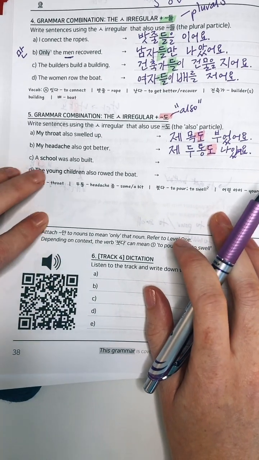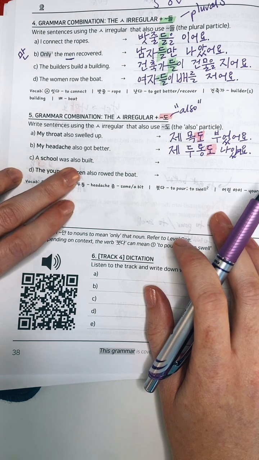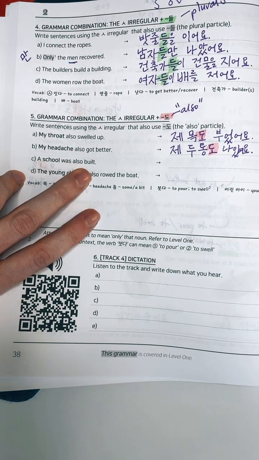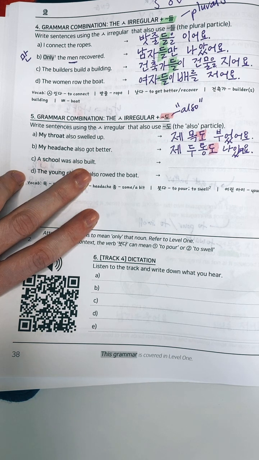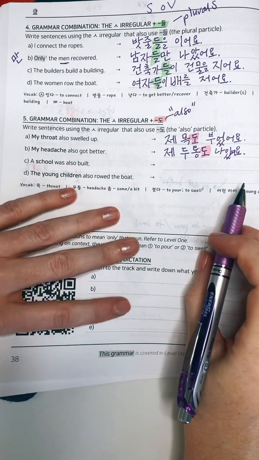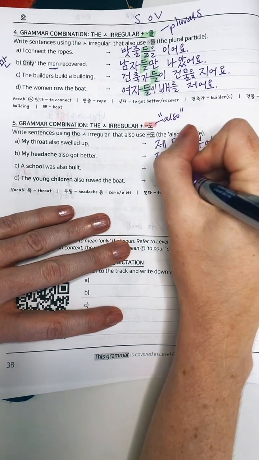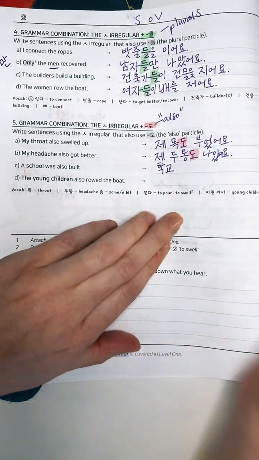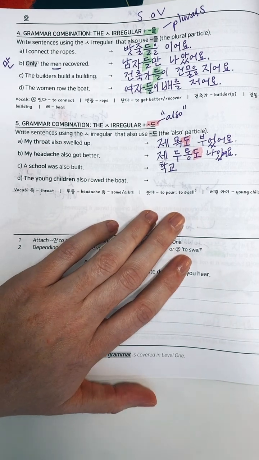All right, C. A school was also built. So many things were built, including a school. All right, so first we need the word for school in Korean. The word for school is 학교. And how do you say also a school?